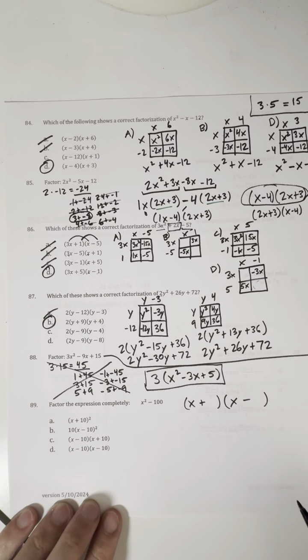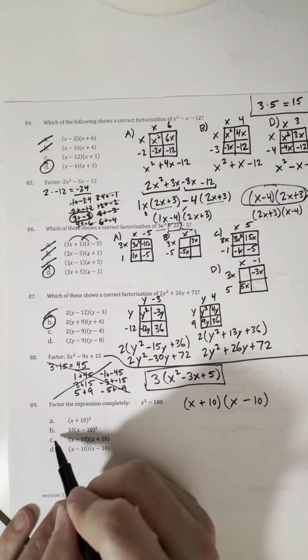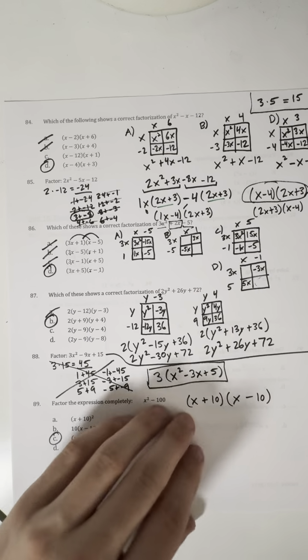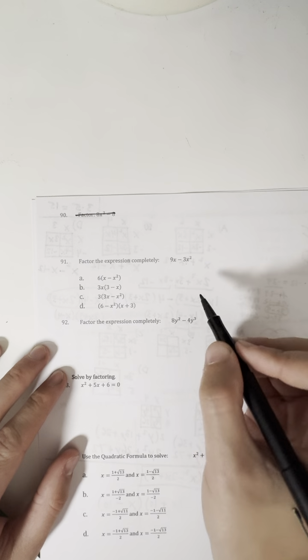So 2 divided by 2 is 1, and you square root the numbers. They flipped it around, but it's this one. There's a couple more difference of squares problems here. I'm not going to worry about these.